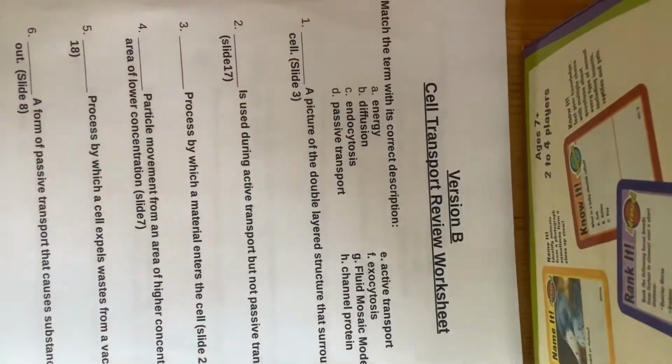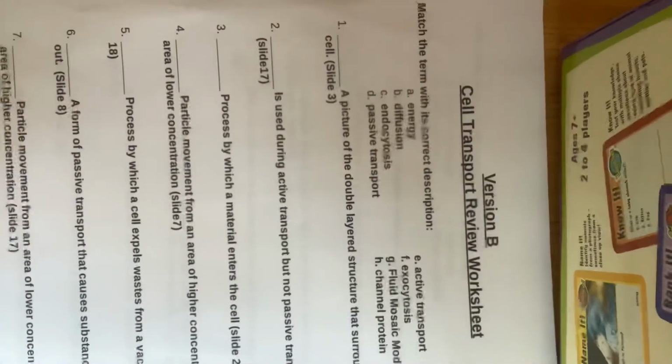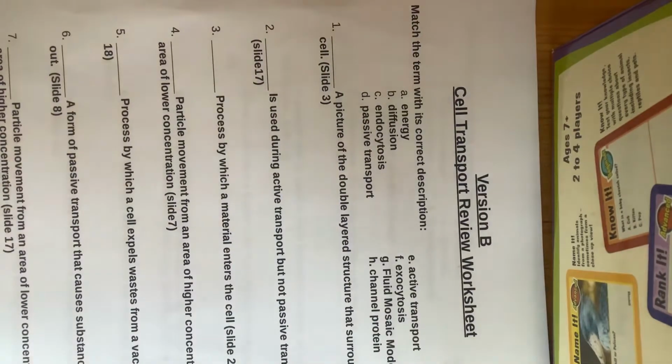It's week 3 here, and I'd like to go over some of the things we had done last week, including the packet. I'm going to record this one page at a time because when I upload, it takes time to upload if I do too long of a video. So looking at page 1, you had to match the term with its correct description. That's what it says in the directions.